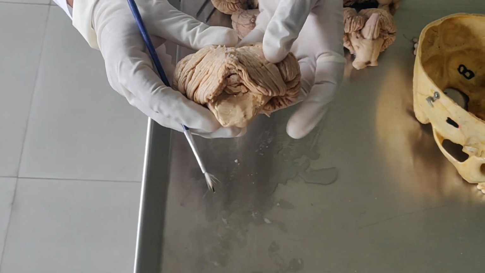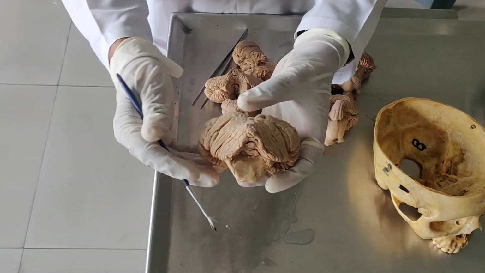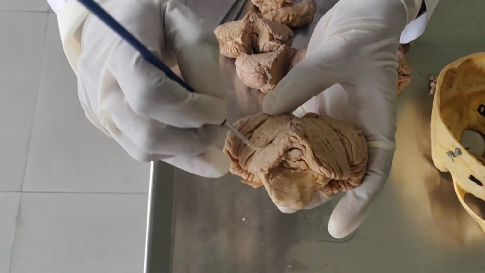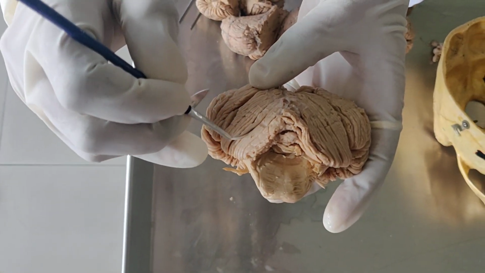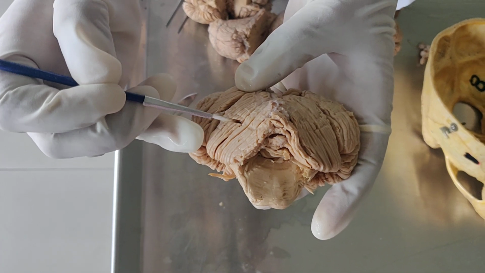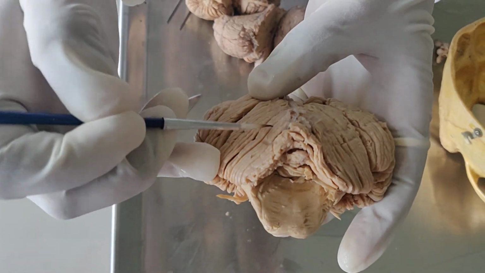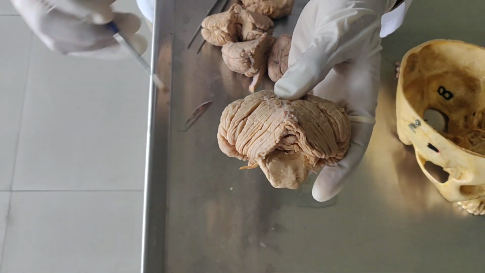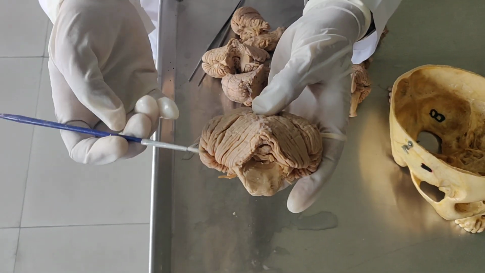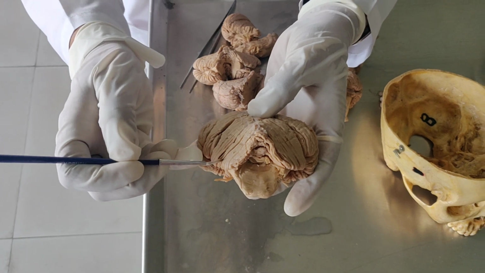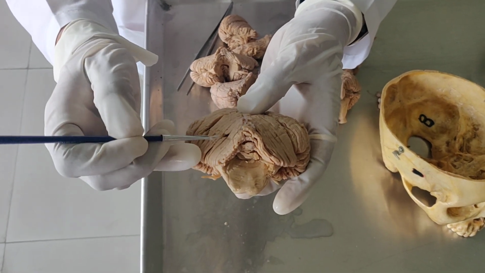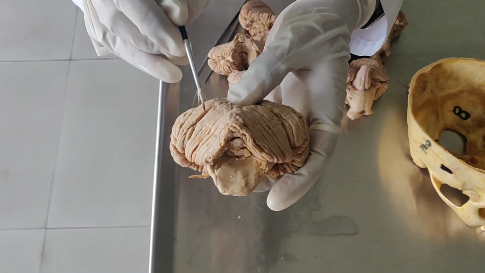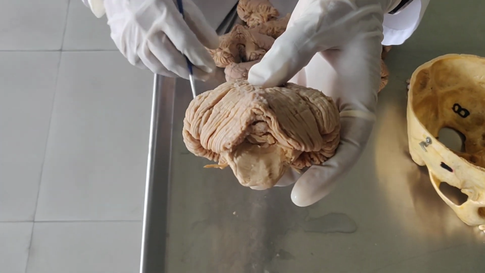Now coming to the appearance, look at this. These depressions are called sulci and these elevations are folia. The way we have seen in the cerebrum, we have depressions, sulci, and elevations, gyri. So gyri here are replaced by folia, and because of these depressions and elevations, 85% of the cortex is concealed within the folia.